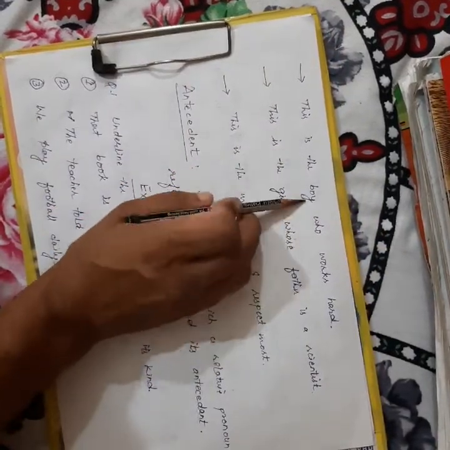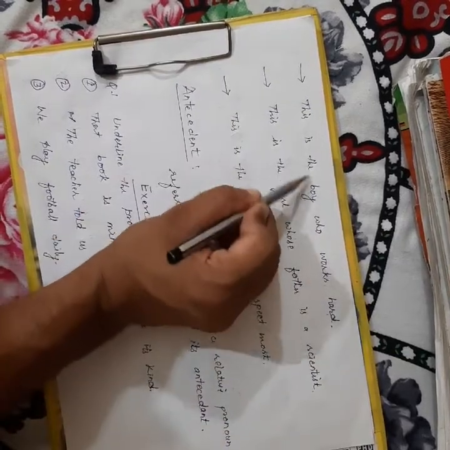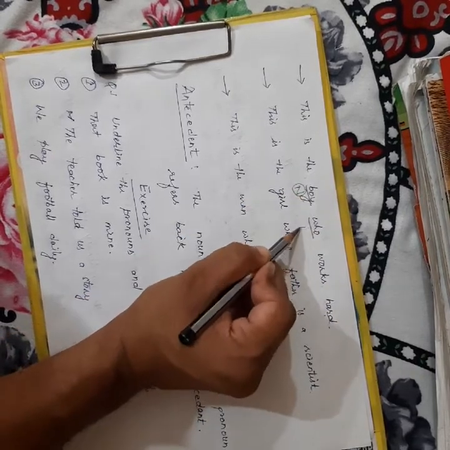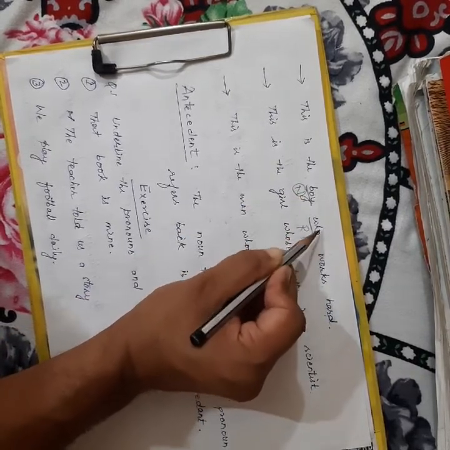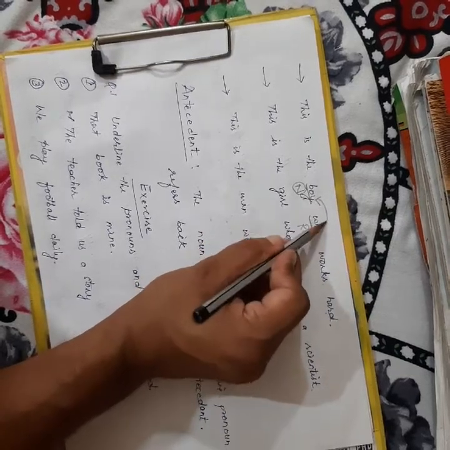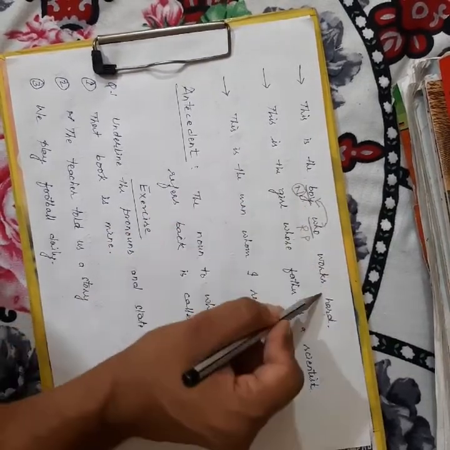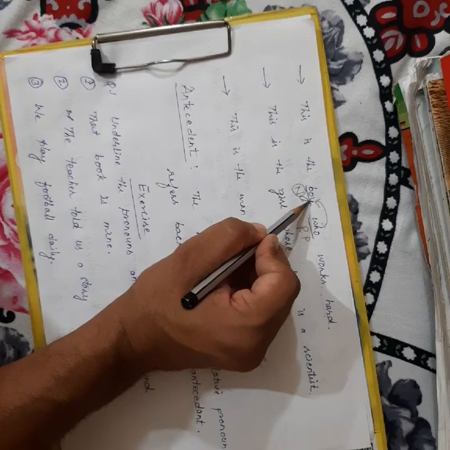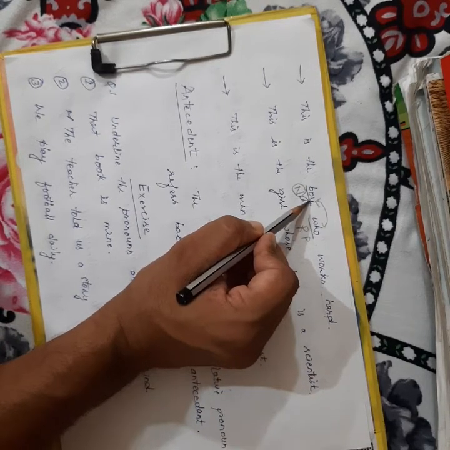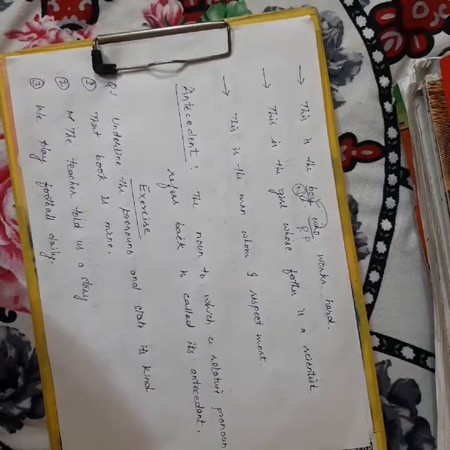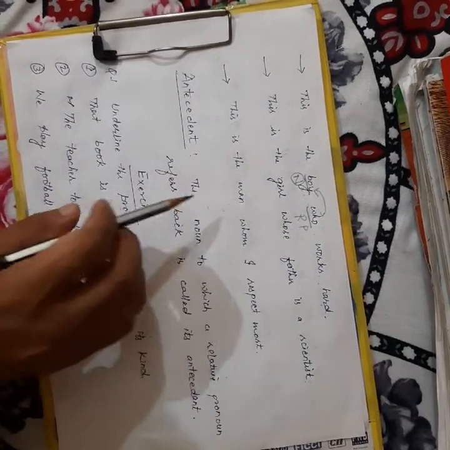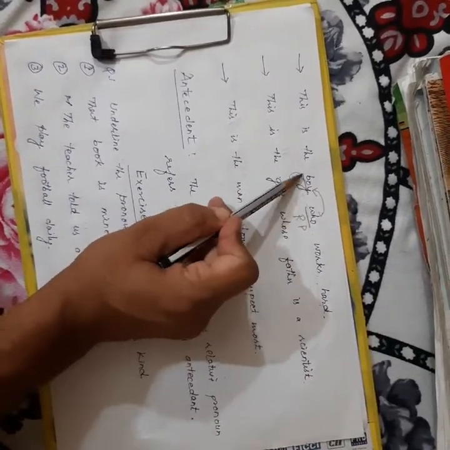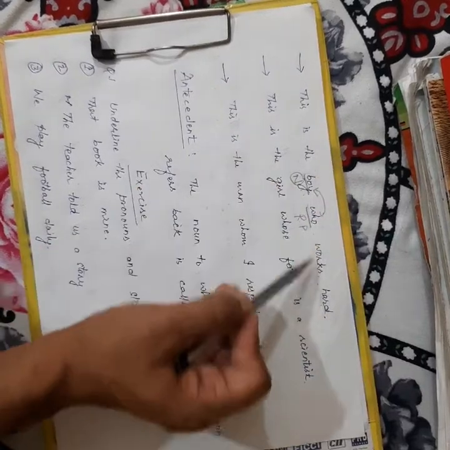Another example: this is the boy who works hard. Again, this is the boy. Boy is your noun, who is your relative pronoun, and who is relating to the boy. This is the boy who works hard, and all these words are relating to the boy. They are telling something about the boy. So there is a relationship between the noun, that is boy, and the other words in the sentence.